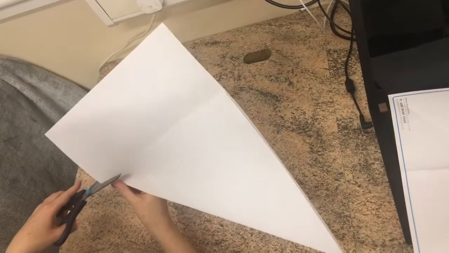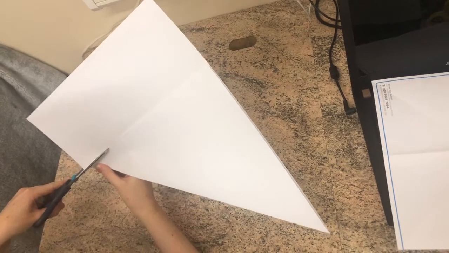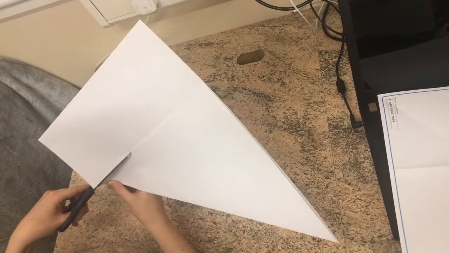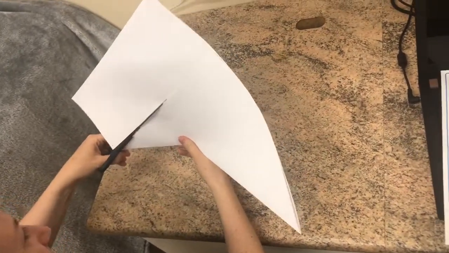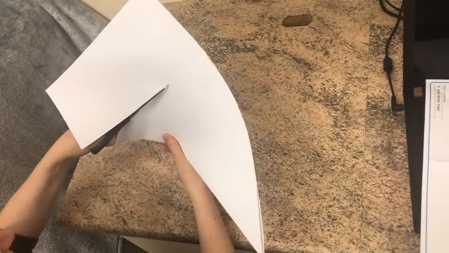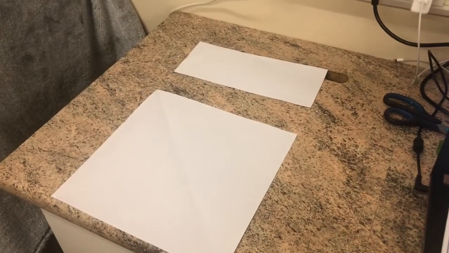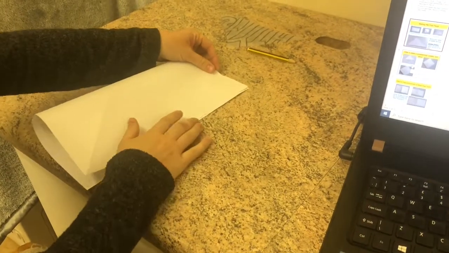You'll be left with a little rectangle on the end, and that is wastage, so you just trim that off as neatly as you can. Remember, accuracy is key with this task. So make sure that you don't have any ragged edges. If you want, use a pencil just to draw along that edge. So far, you should have your square and you should have a spare rectangular piece.